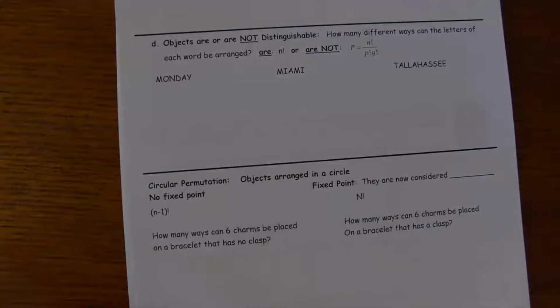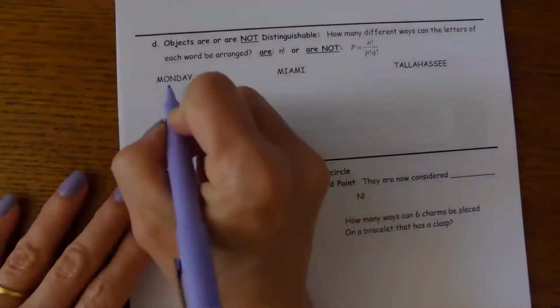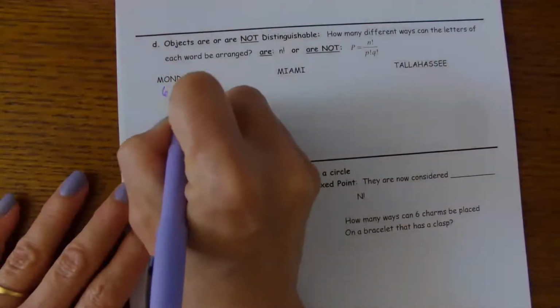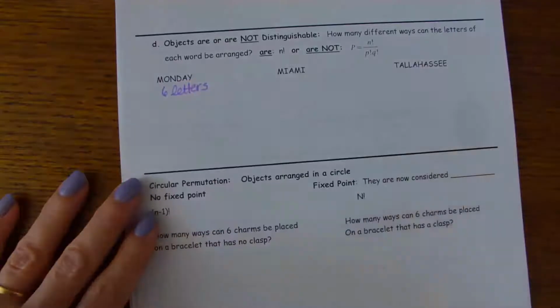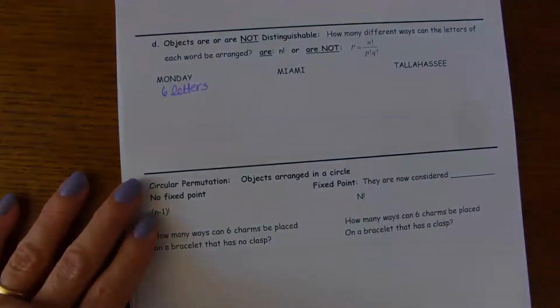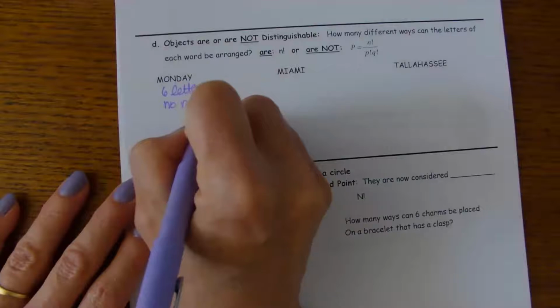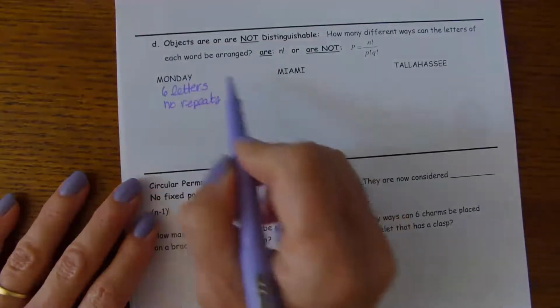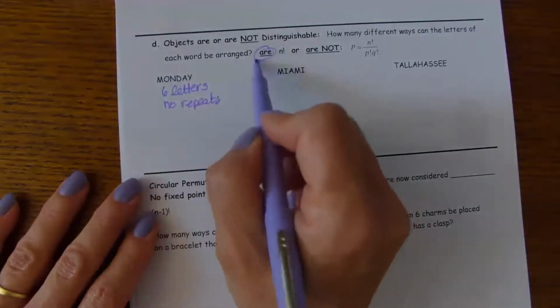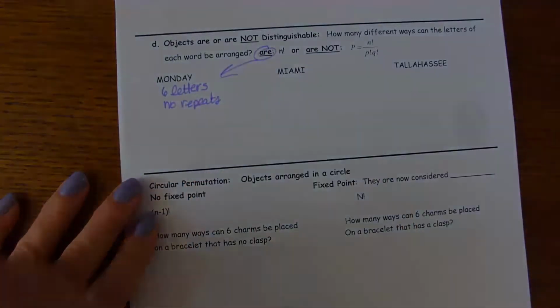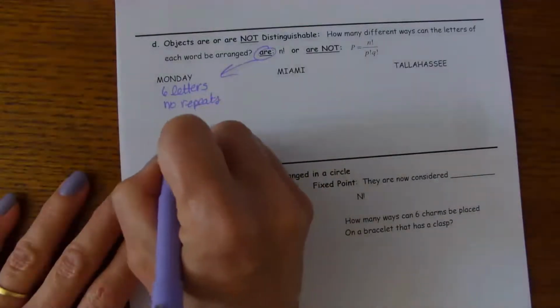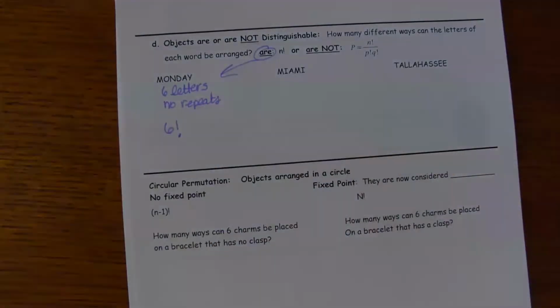So how many letters are in the word Monday? 6 letters. Do any of them repeat? Do you have the same letter twice? No repeats. So these are distinguishable. Every letter's different. So there's 6 letters, so it's 6 factorial. So plug that in. Again, how do you get to the factorial?